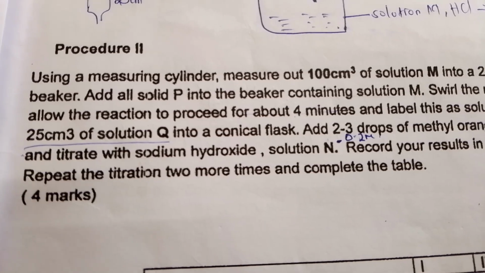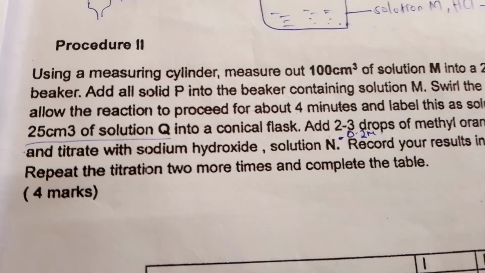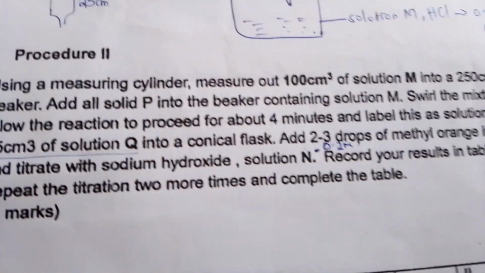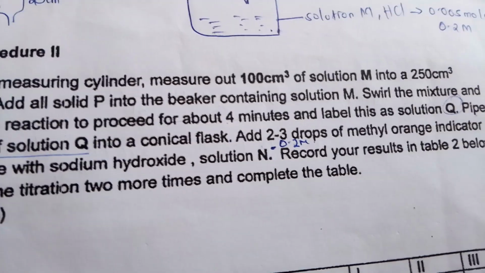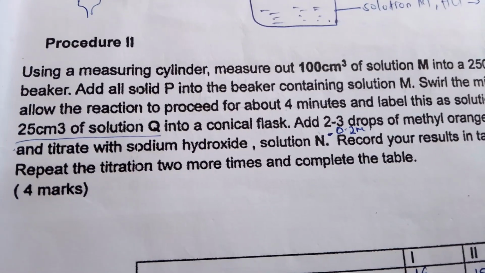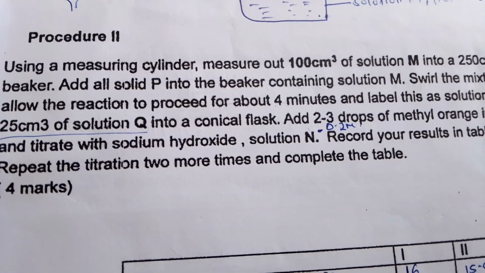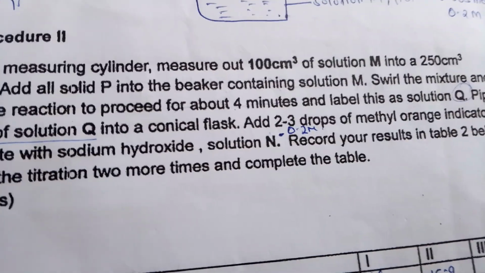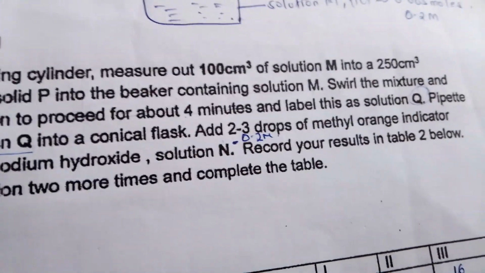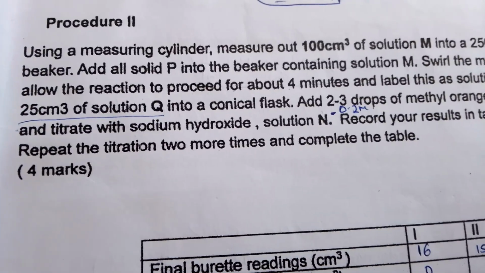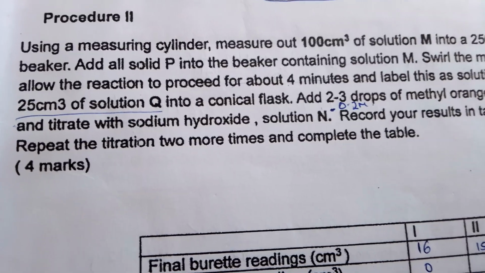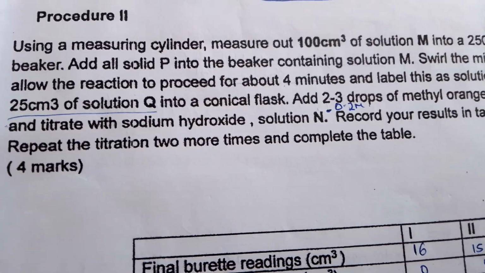Add all solid P into the beaker containing solution M. Swirl the mixture and allow the reaction to proceed for about 4 minutes and label this solution Q. Pipette 25 cubic centimeters of solution Q into a conical flask.